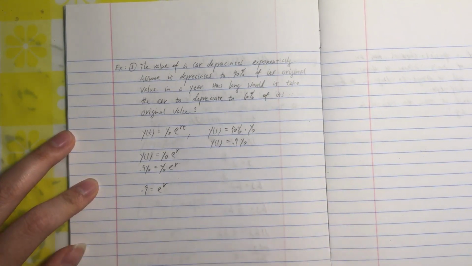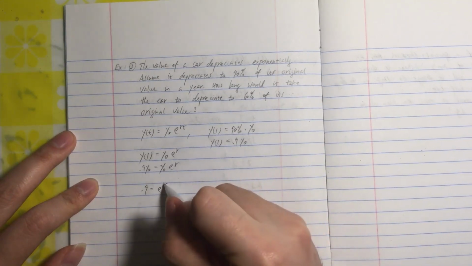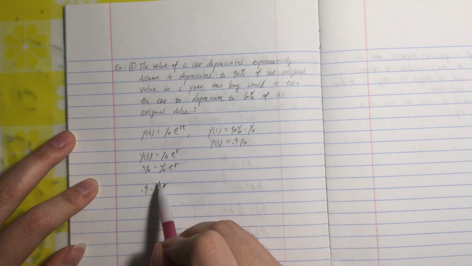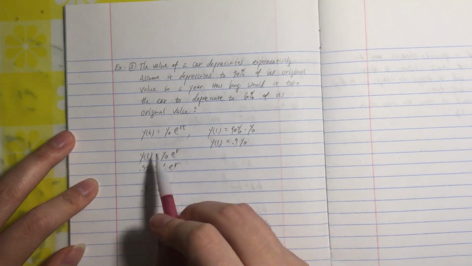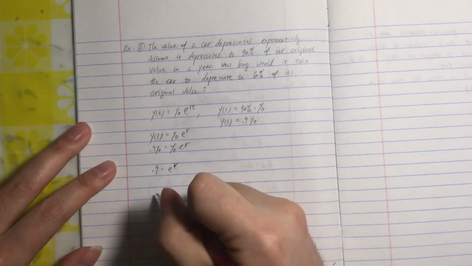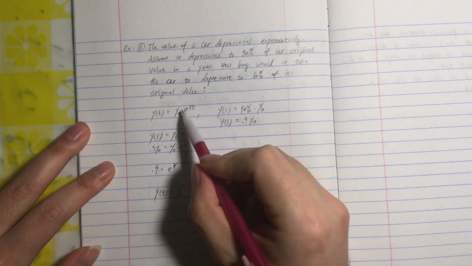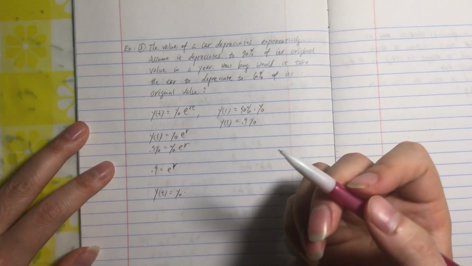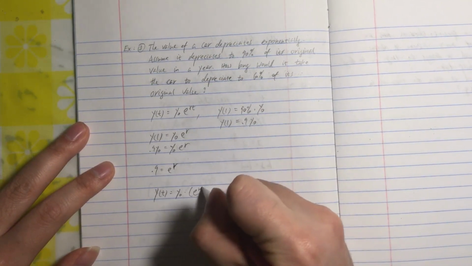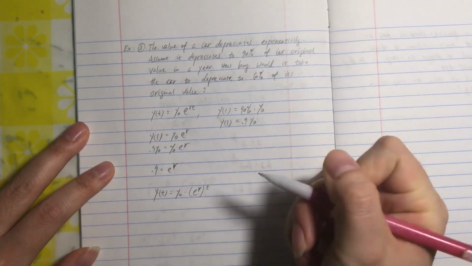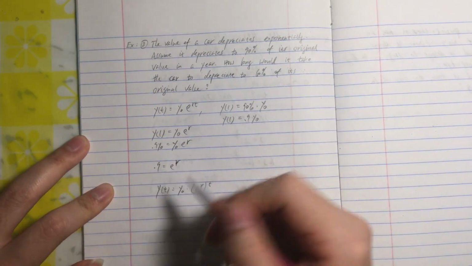In general, we don't have to get r by itself. Leaving it as e to the power of r is okay. Now, based on this information, rewrite the formula. We know that y of t is y sub 0 times e to the power of rt. By the law of exponents, e to the power of rt can be rewritten as e to the power of r to the power of t. Then plug in e to the power of r is 0.9.